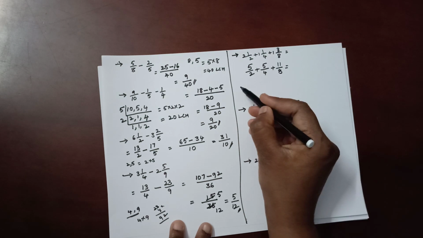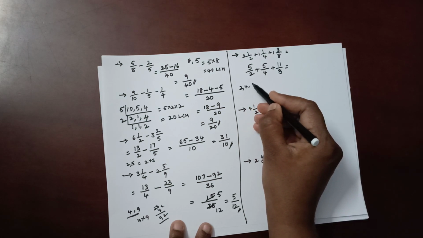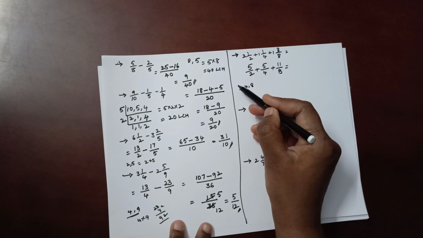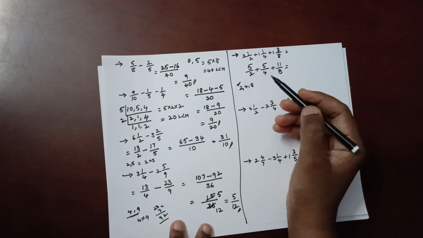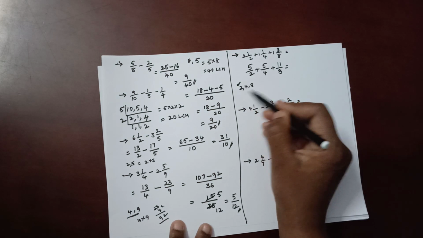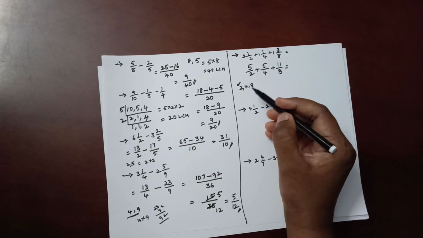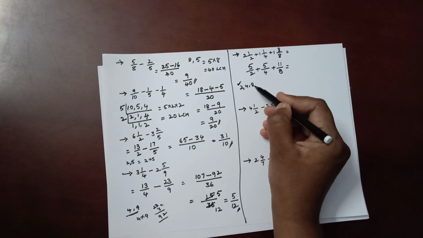Okay, now see 2, 4, 8. All the three are multiples of 2. So in all the three numbers, 2 will go. Because of that, your LCM is 8.